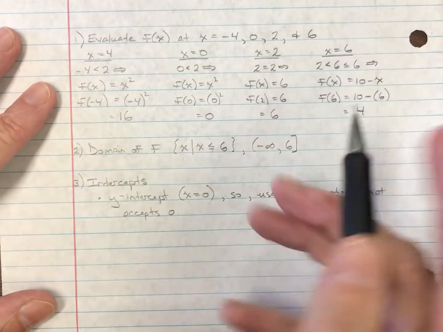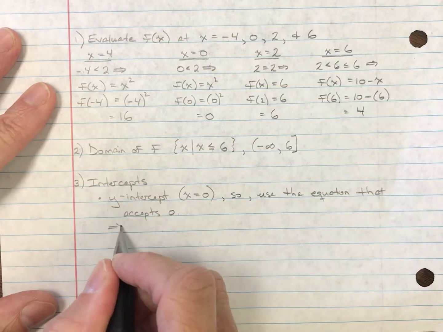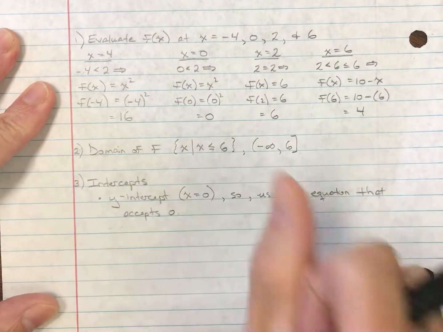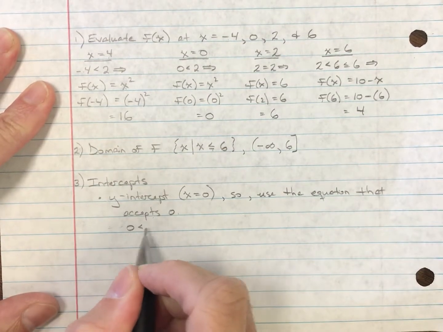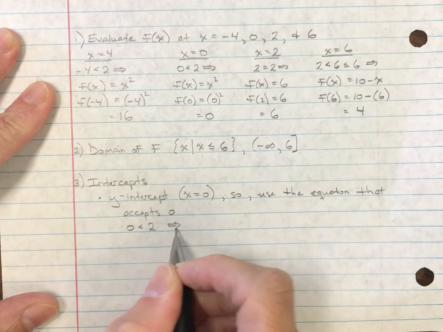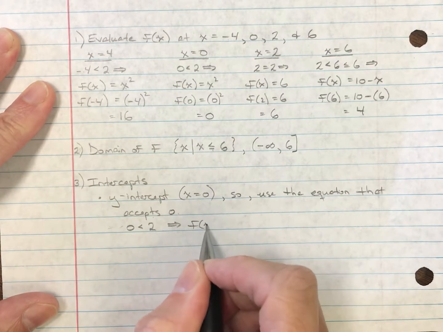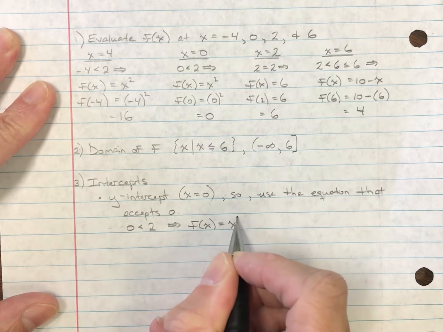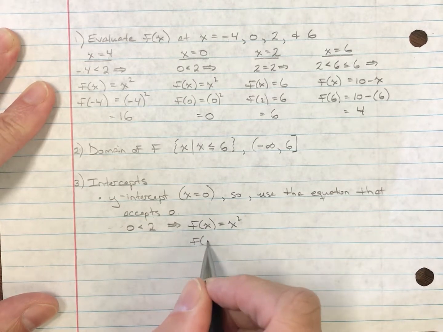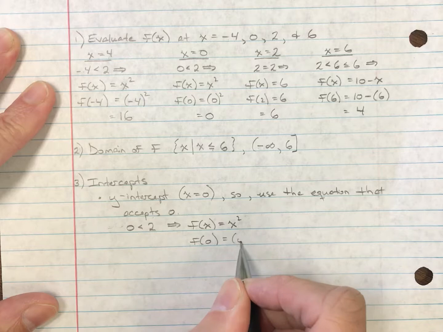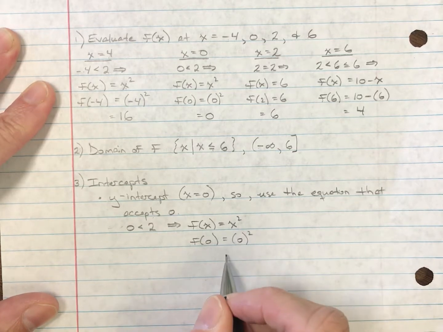Okay, so we know that 0 is less than 2. This tells us to use this equation, f of x equals x squared. Let's put 0 in there. And again, we're doing the same thing we just did a couple minutes ago.